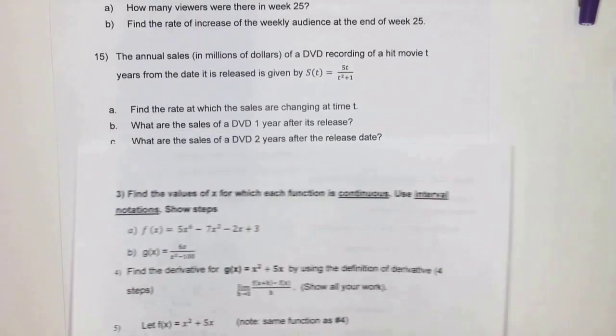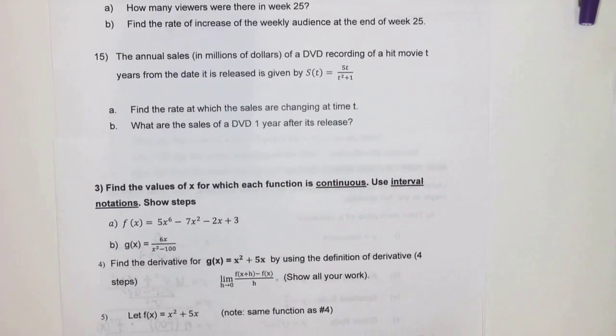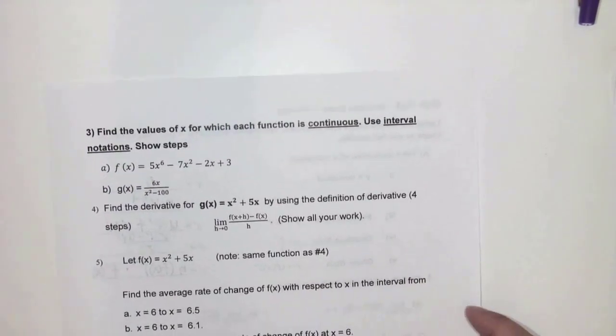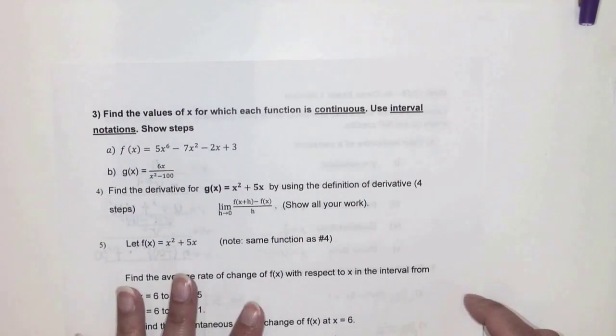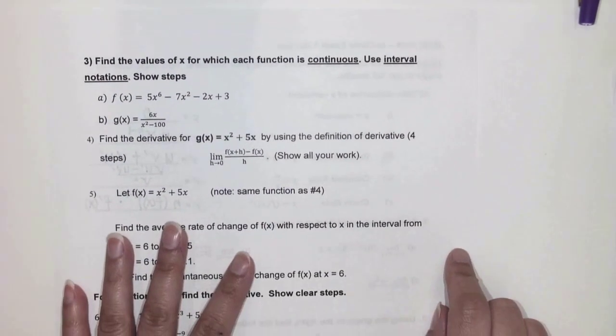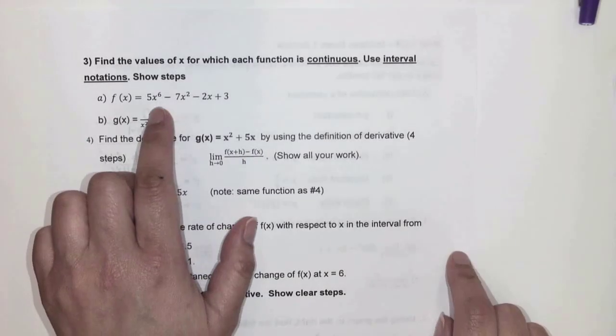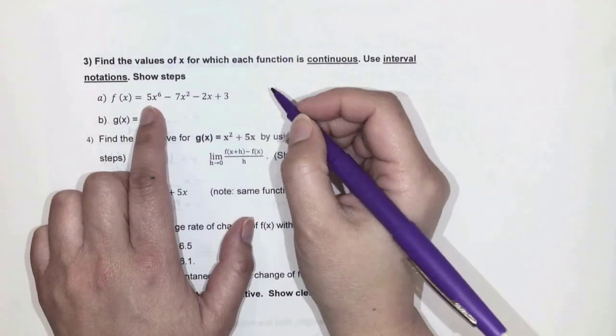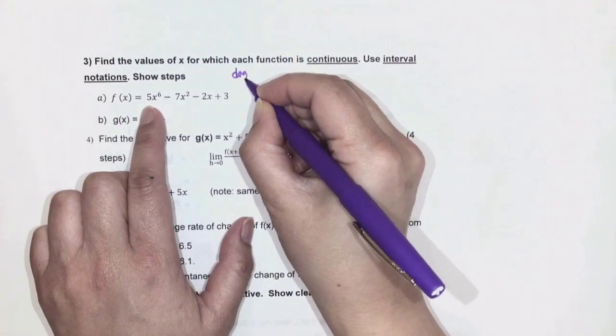Next part, we are going to look at number 3. Find the x values at which each of these functions is continuous. Use interval notation and show the steps. So I can see the first one is a degree 6 polynomial function, right?